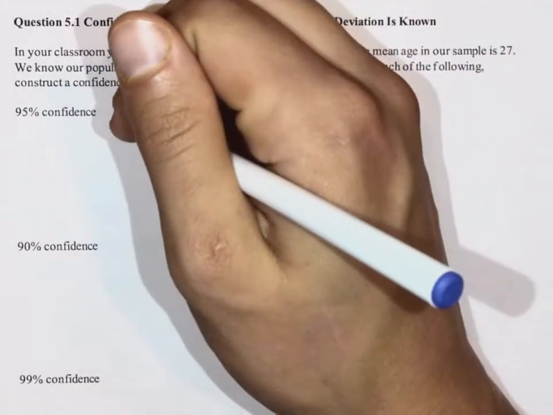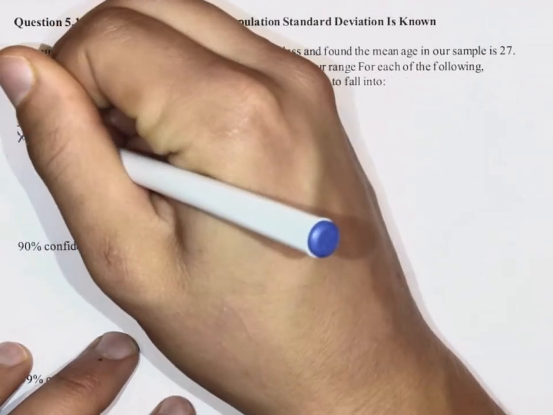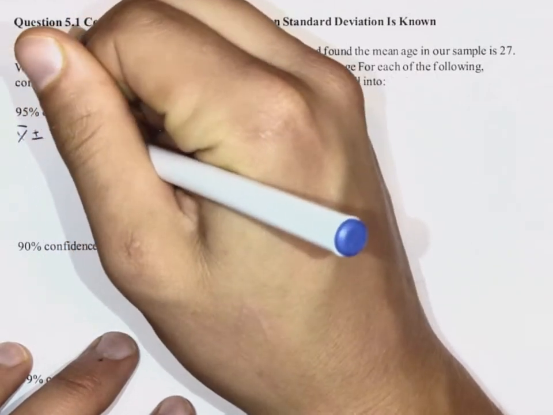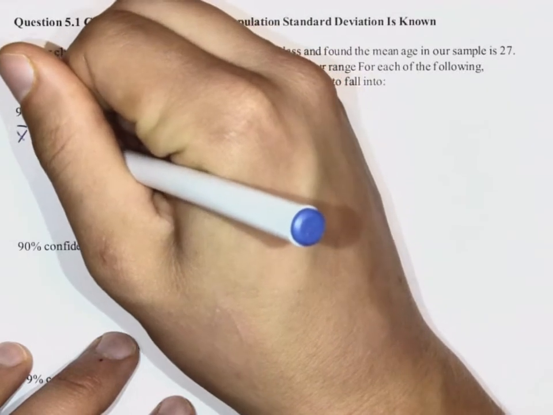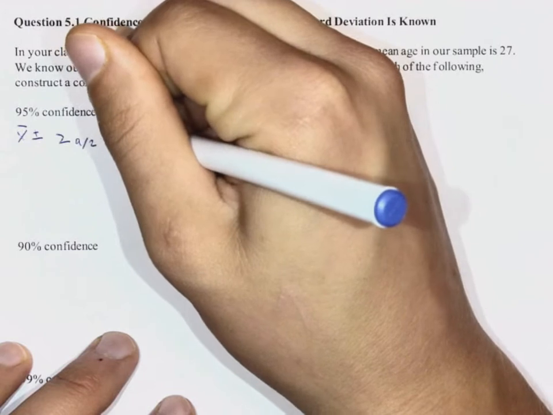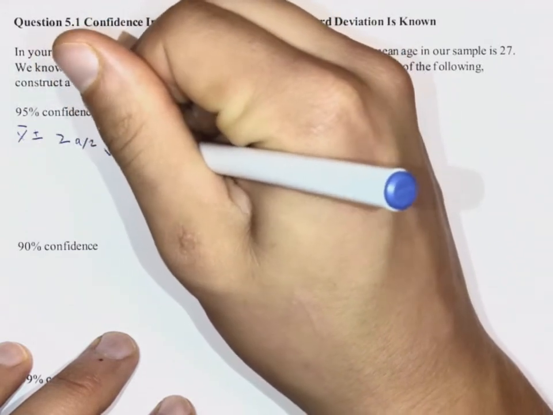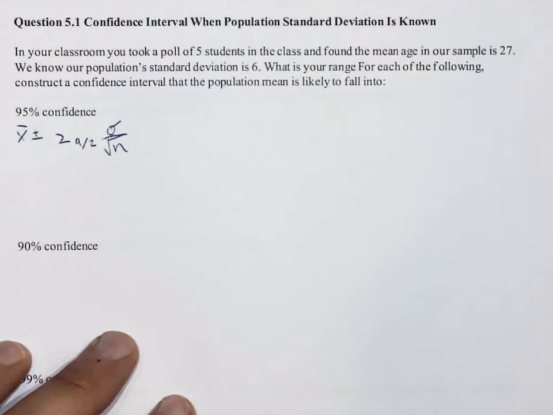So we need to use our formula, x bar plus minus Z alpha over 2, the population standard deviation over the square root of n.